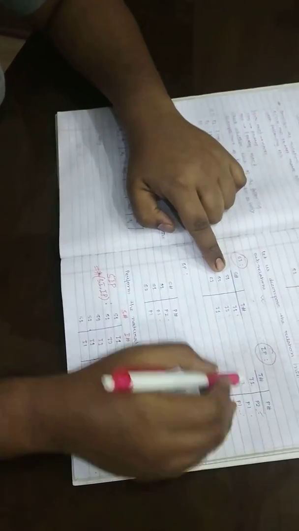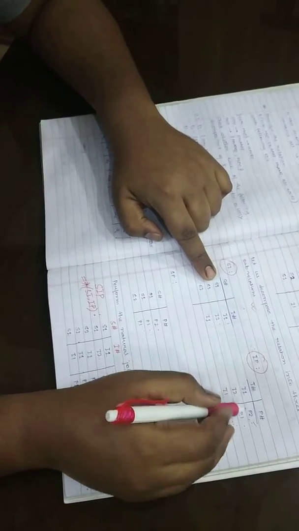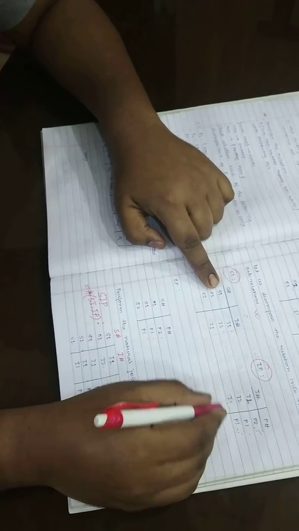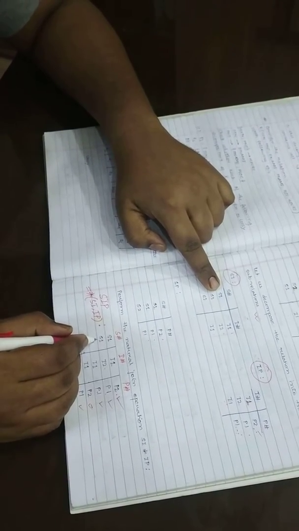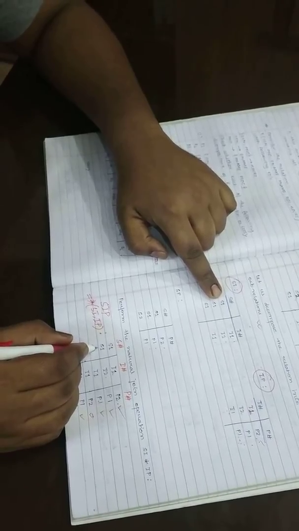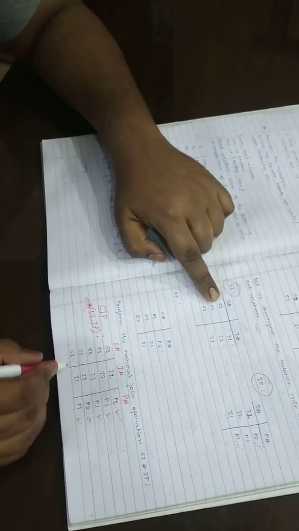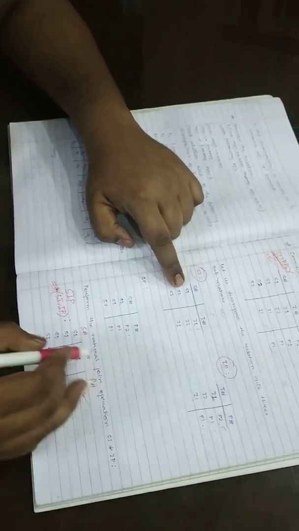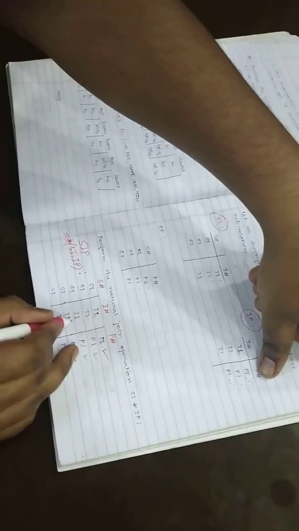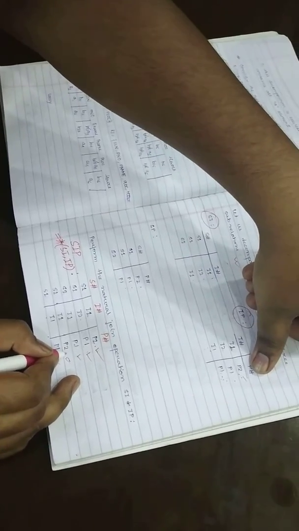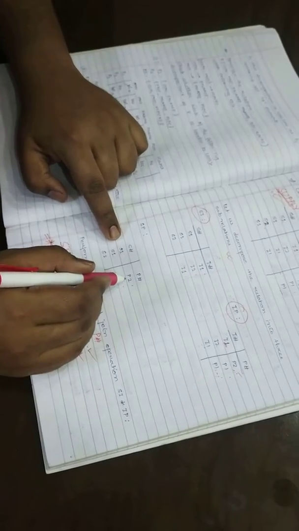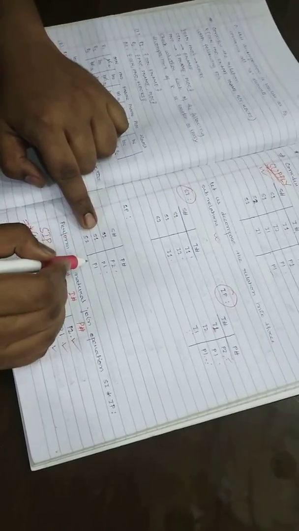First SI and IP: S1 I1, I1 P2. So S1 I1 P2 and again I1 P1, so S1 I1 P1. Okay. Then S1 I2 P1. Then S2 I1 P2, and S2 I1 P1. Okay.